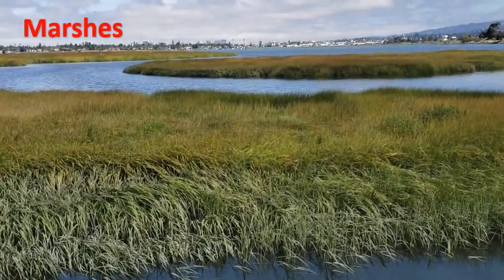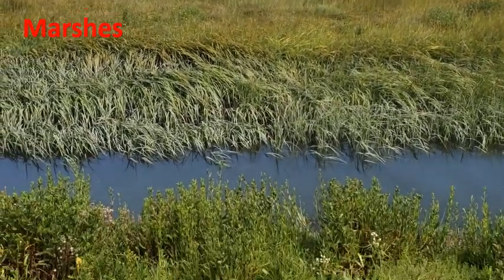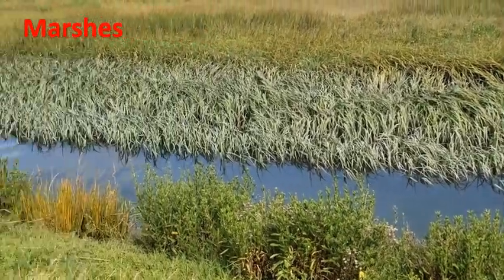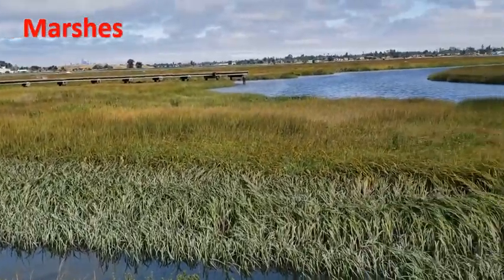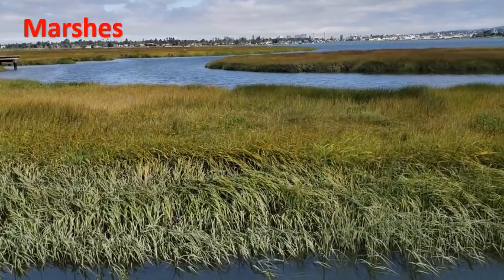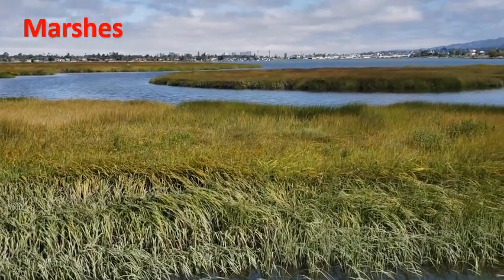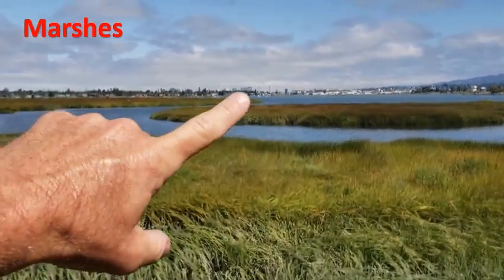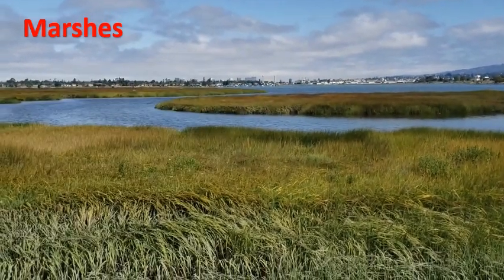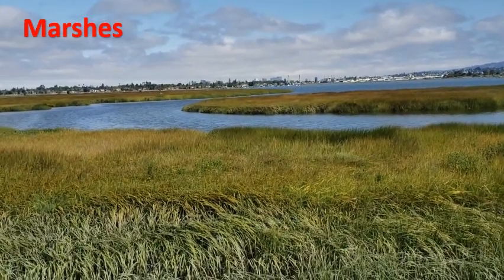So this is an example of a wetland. You can tell here this is not dry land because you can see all of the water in amongst that grass there. You can tell it's kind of swampy looking. But this is a special type of wetland because it is right on the coast. The ocean in the San Francisco Bay is right there. So this is a tidal wetland.